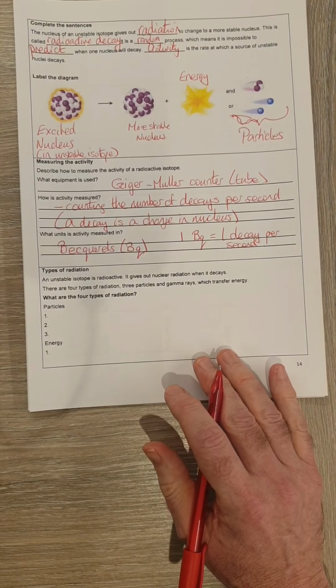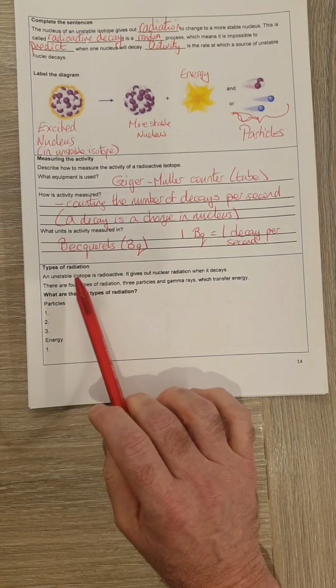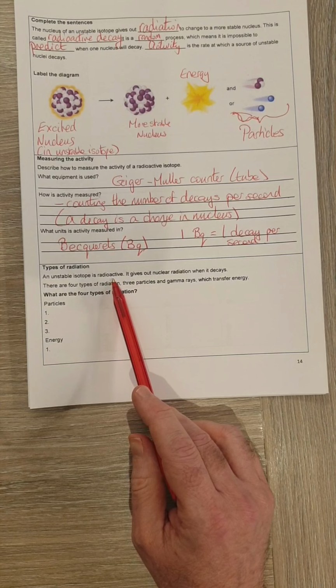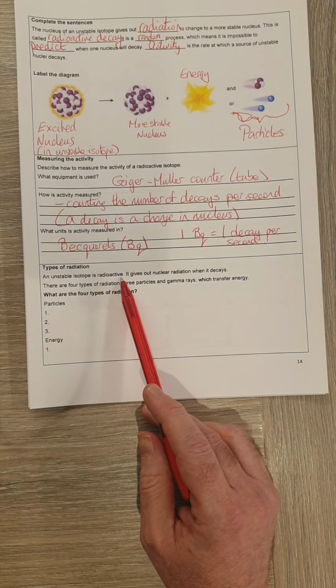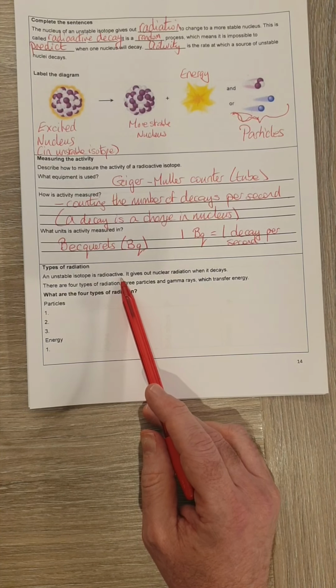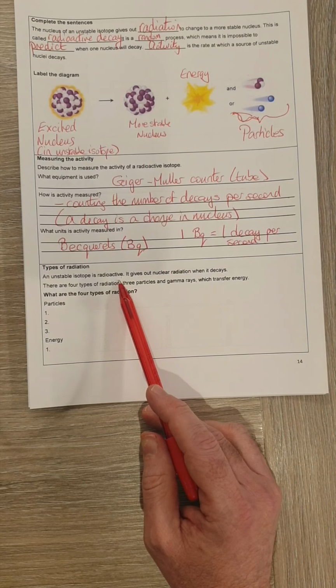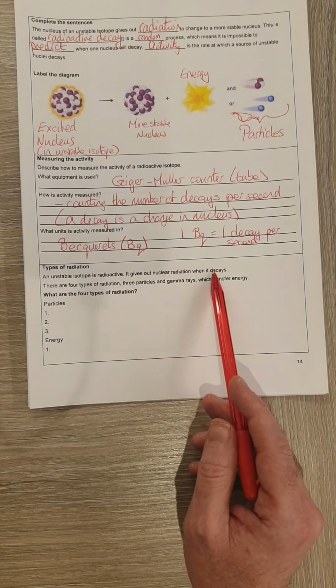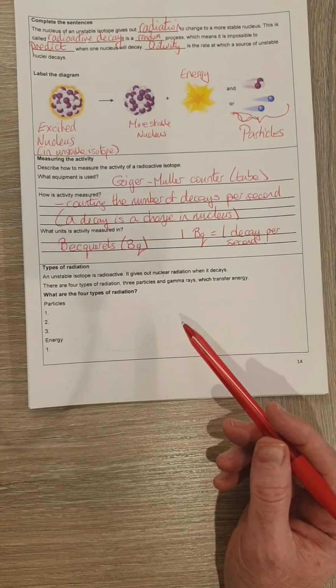Okay, so what we've got is an unstable isotope. It's radioactive. That means it can change through radioactive decay, which is a random process. And when it decays, when it changes, it gives out some form of radiation. Now, there's 4 types of radiation that we need to know about.